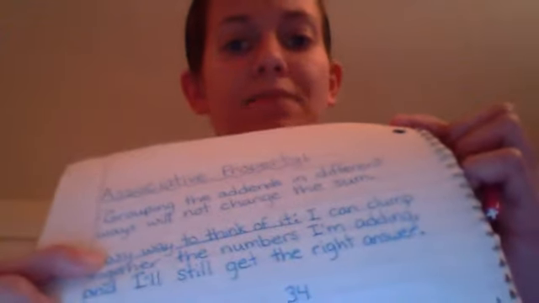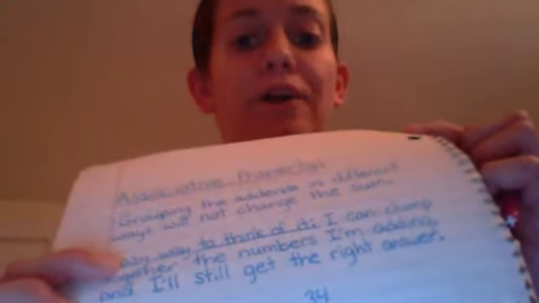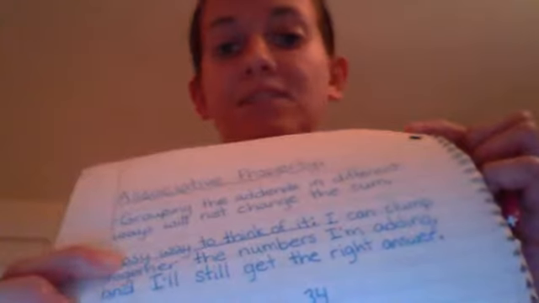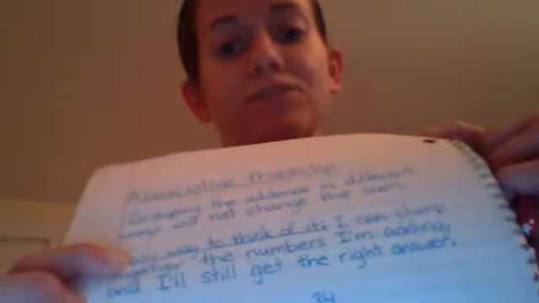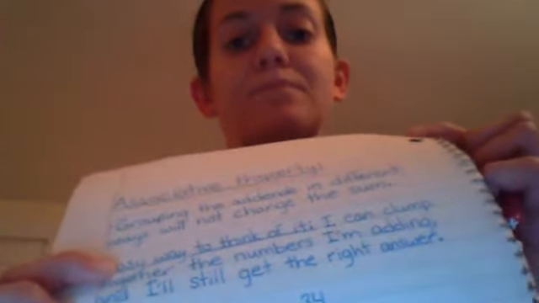This might not seem that helpful, but it gives you another way to add things together, and it becomes really helpful if you have a whole bunch of numbers to add together. Let's do an example of this.